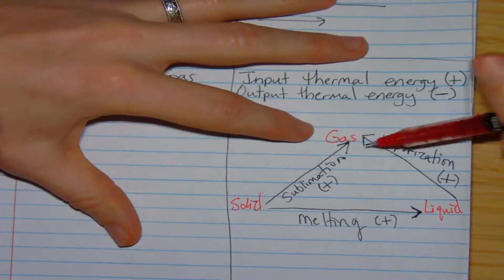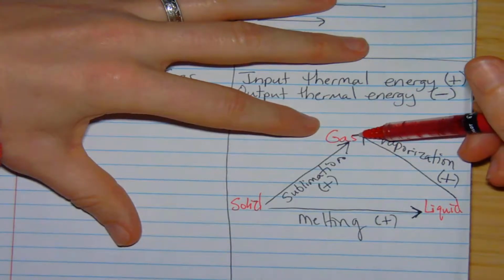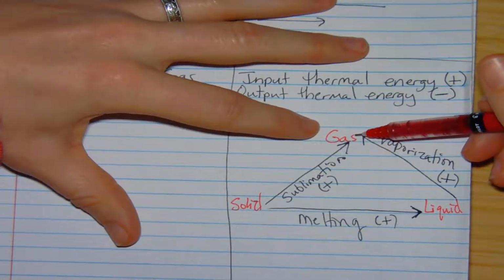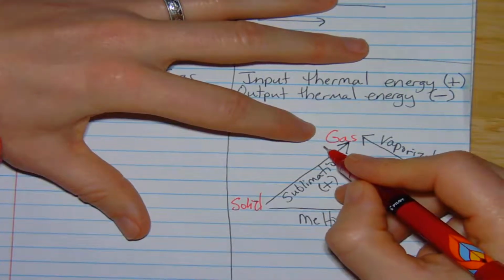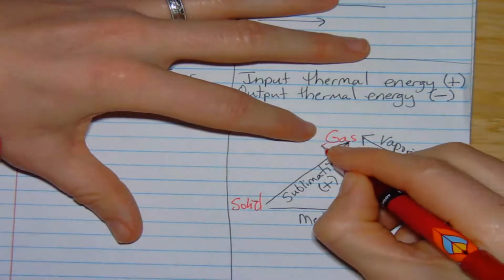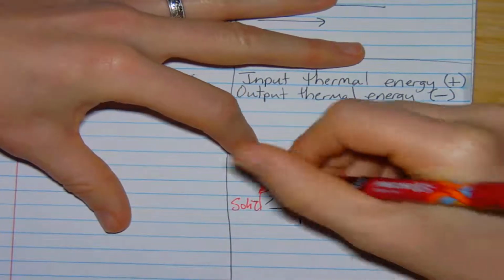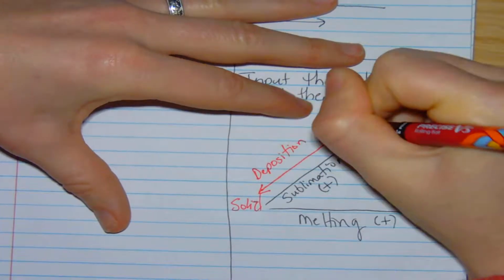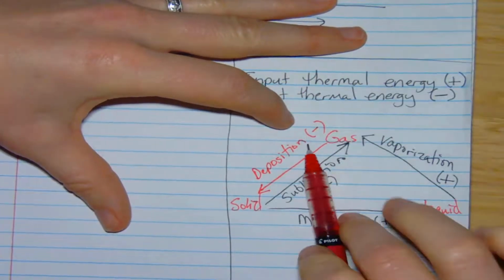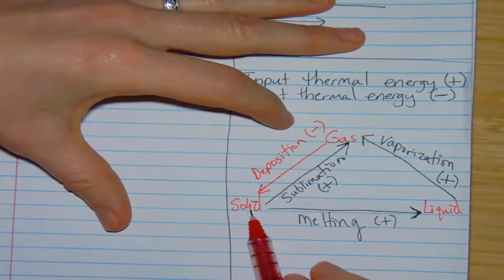Now, if we had a gas form though, and this most often happens in the fall, so you have warm days and start to get some cold nights, and some of that water vapor in the air will deposit itself directly onto the ground in the form of frost, and that is called deposition. So that's where you would see a real quick output of thermal energy to create that solid.